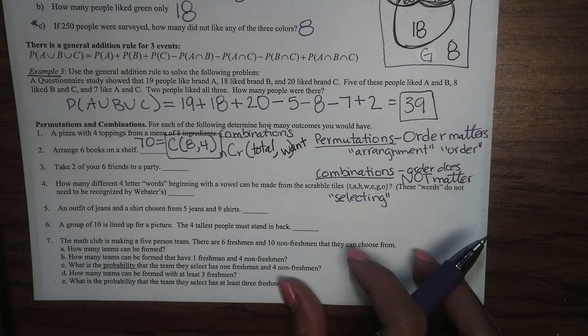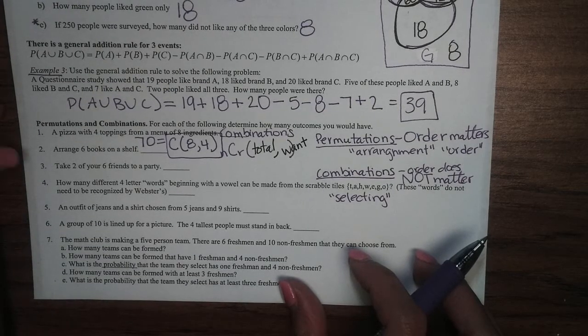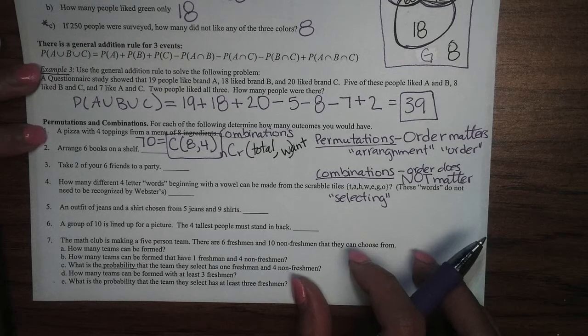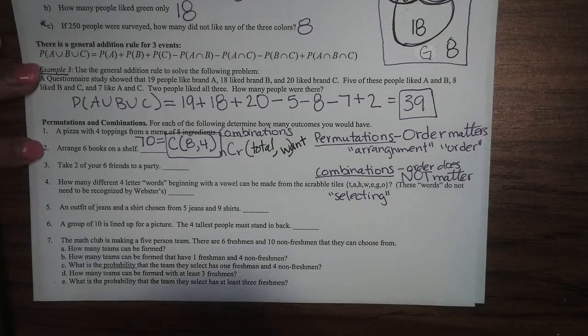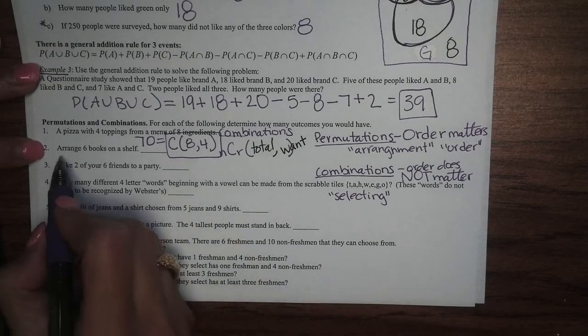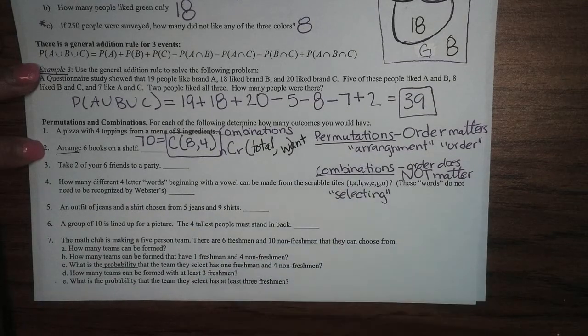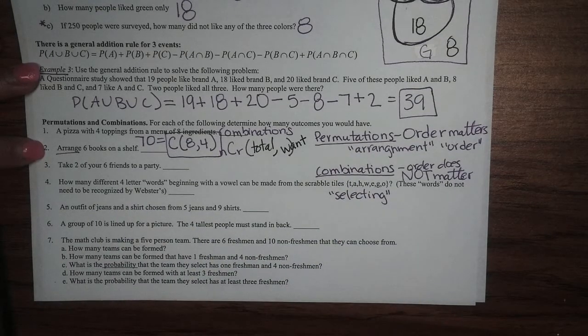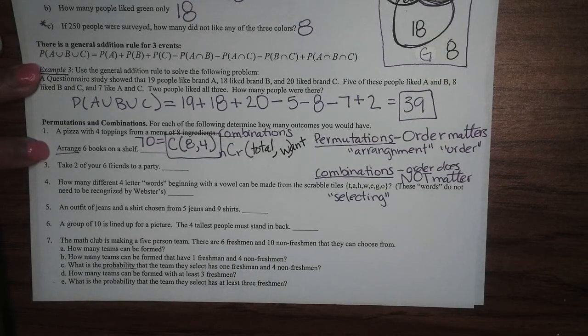Actually, let's try number 2, and then I'll give you some time to try a few of these by yourself. If you notice number 2, the question already says the word arrange. That's automatically a permutation. You want to arrange 6 books on a shelf. The arrangement will look different, like if you arrange your math, science, English, and Spanish books versus if you change the order. So it's a different outcome. This is called a permutation.